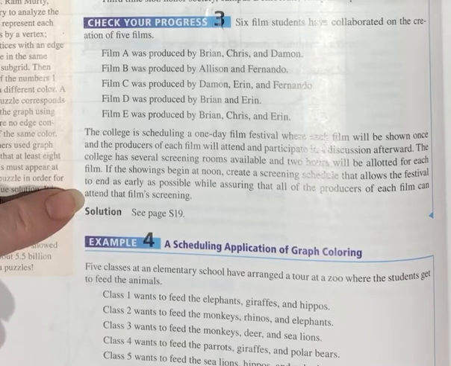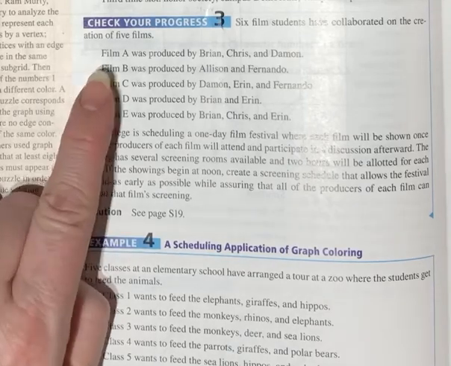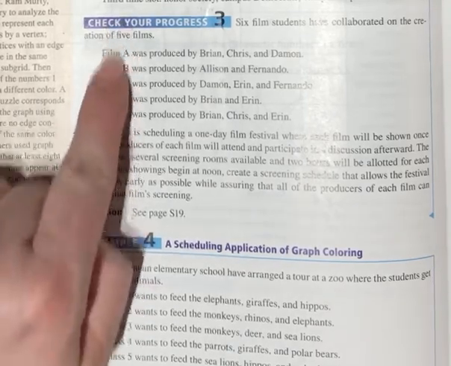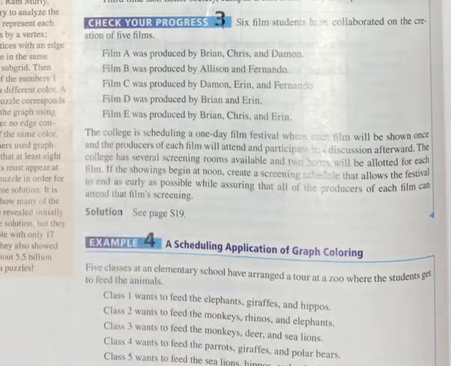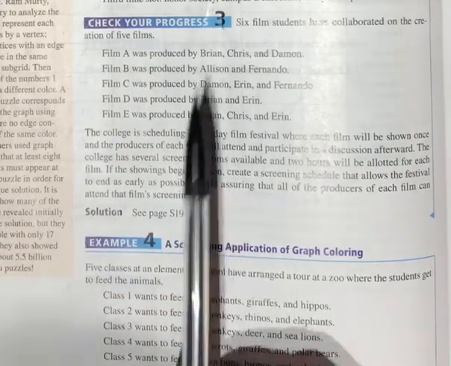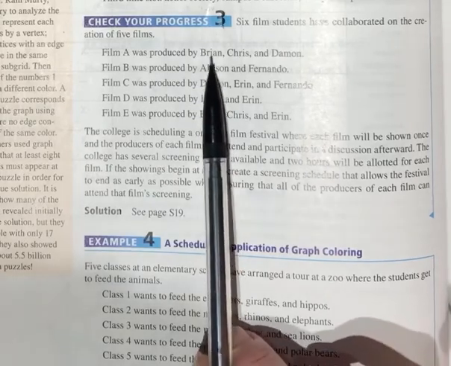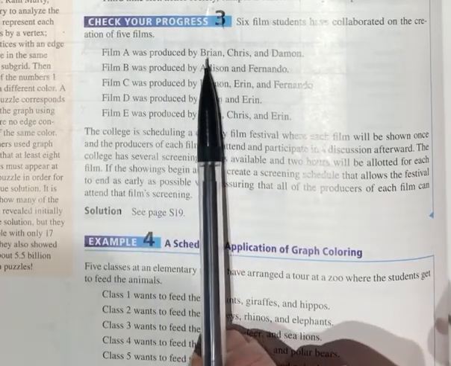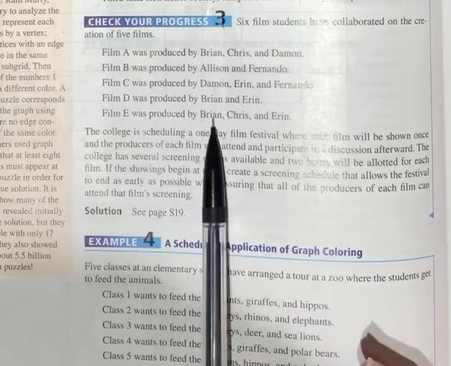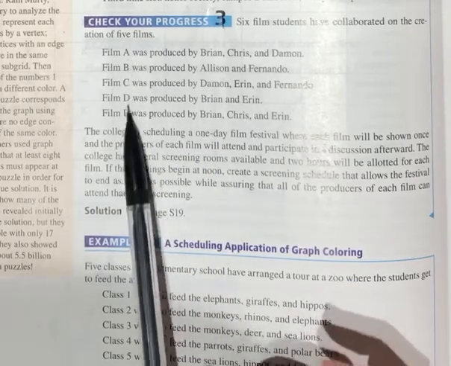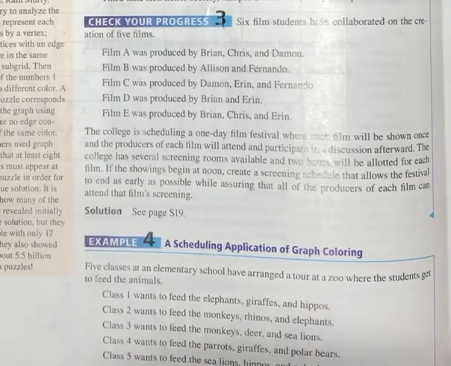Okay? So what that means is we have our 5 films. Those are going to be our 5 vertices. They're going to share an edge if there's a person that they have a conflict with. So for example, Brian helped produce film A, but Brian also helped produce film D and film E. And so A, D, and E are going to have to be at different times, okay?